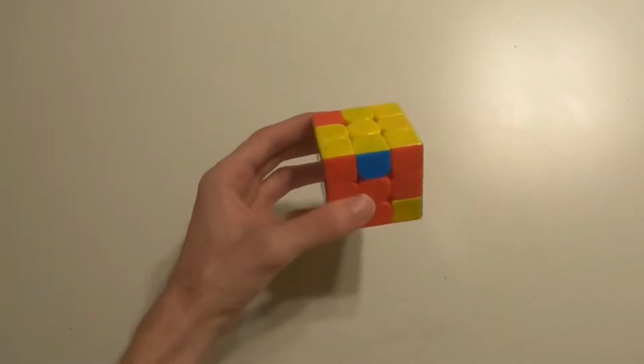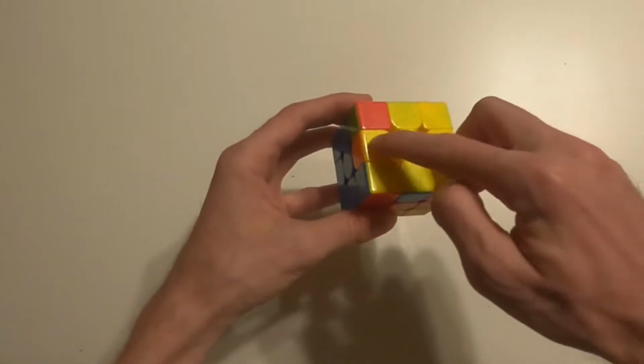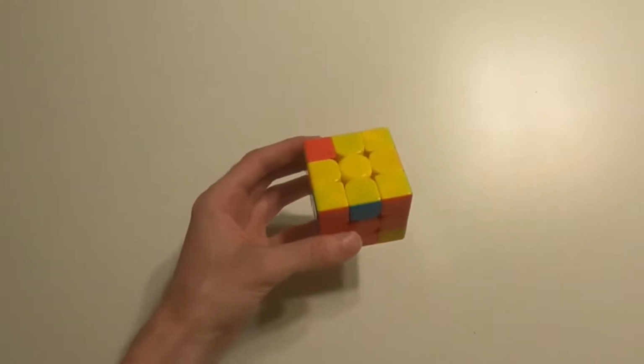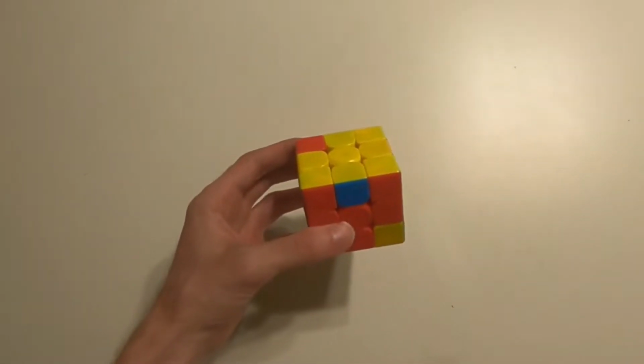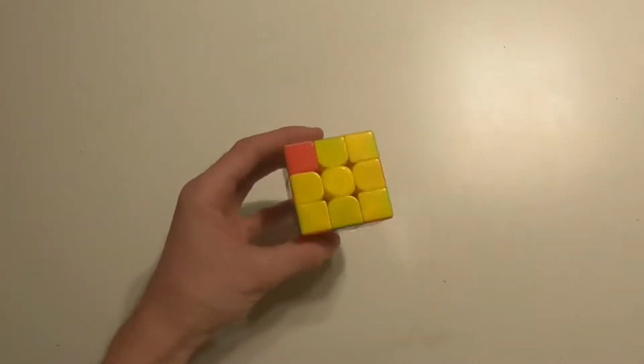That'll give you a position that looks like this, where you have an O-Perm and a parity target, and you'll finish the solve with an O-Perm parity alg. However, there is a better way of solving this.